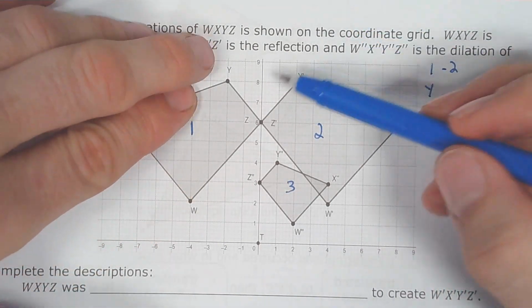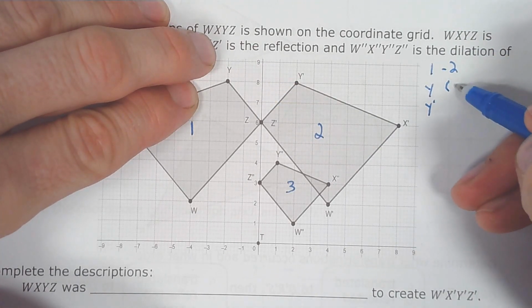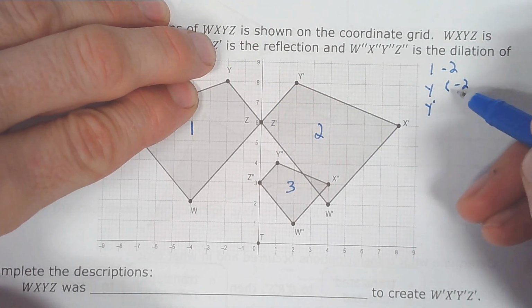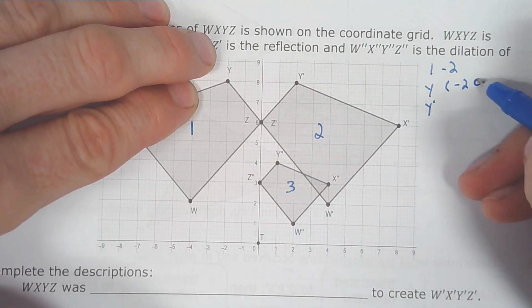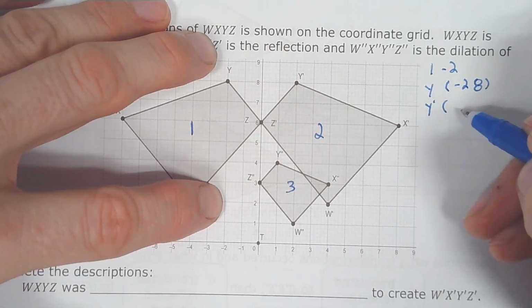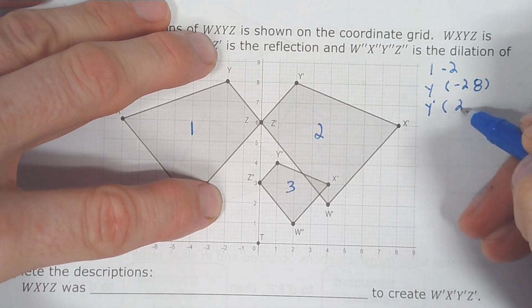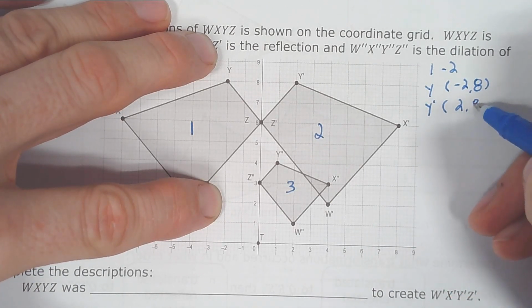Well, my x value was -2, and my y value was 8 for that. And now my x value for x prime is 2, and then my y value is still 8.